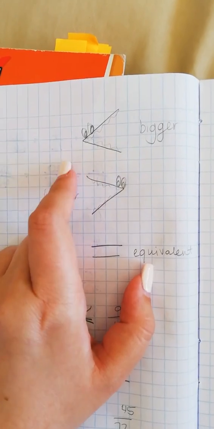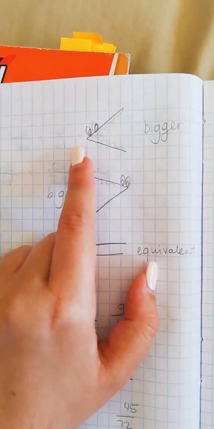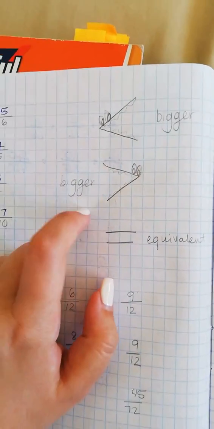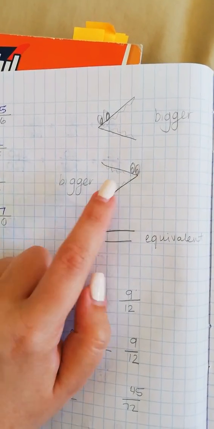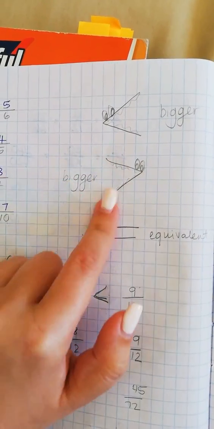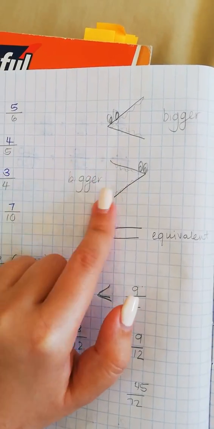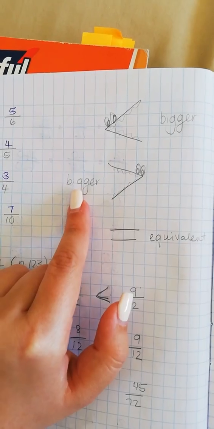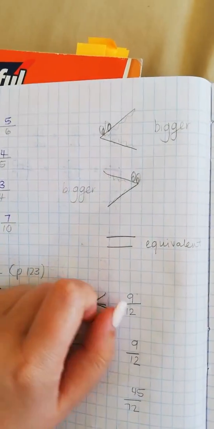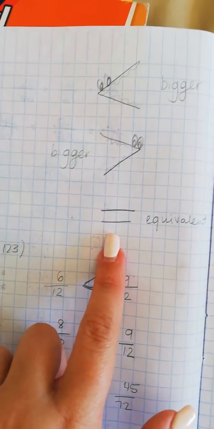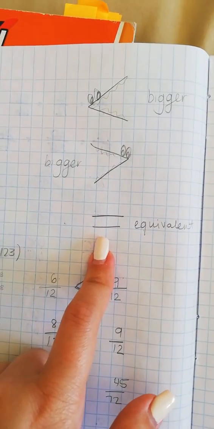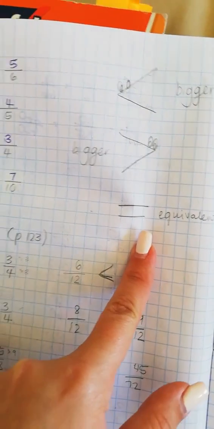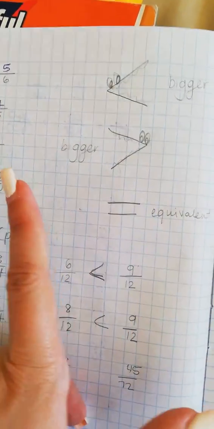So this will be called a smaller than sign, because whatever is here is smaller than that, and this is called the bigger than sign. This is showing that it's an equivalent fraction, so it means that they are equal to each other. They might be called something different, but they are exactly the same.